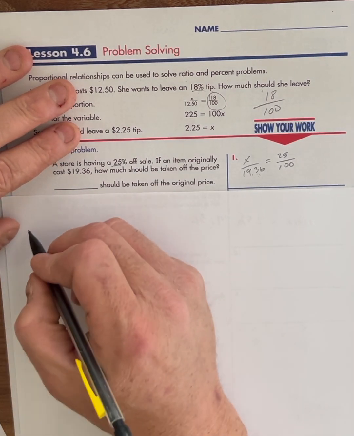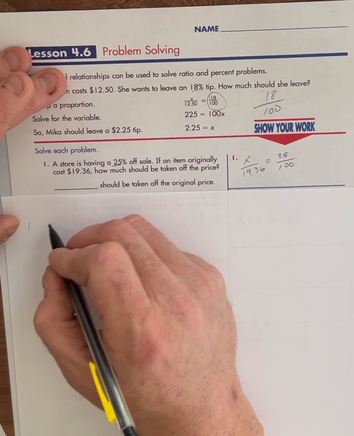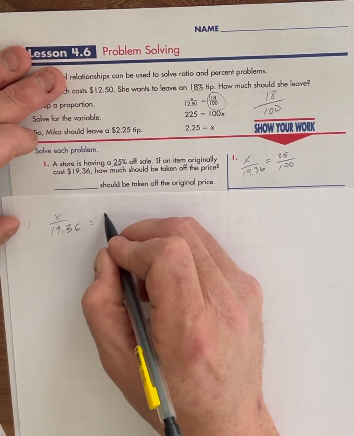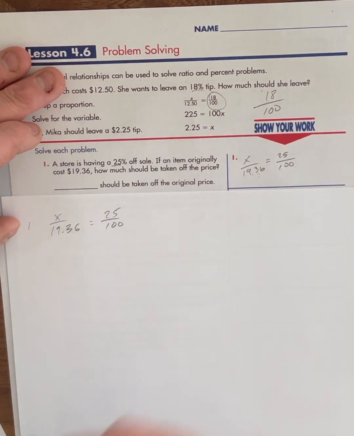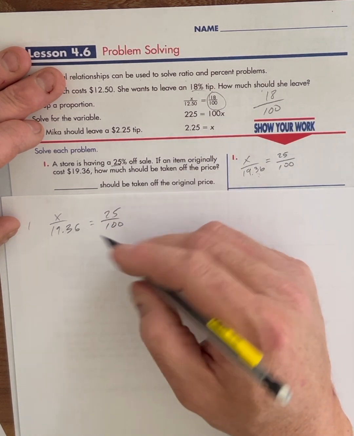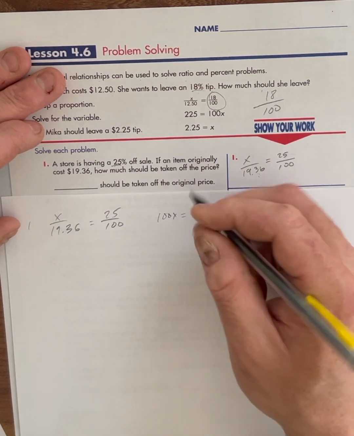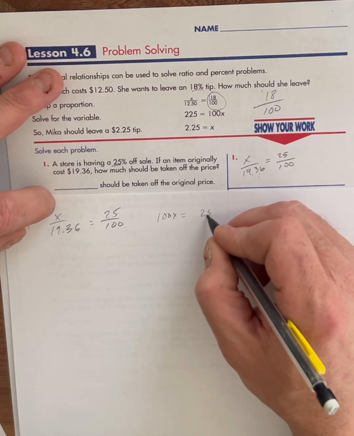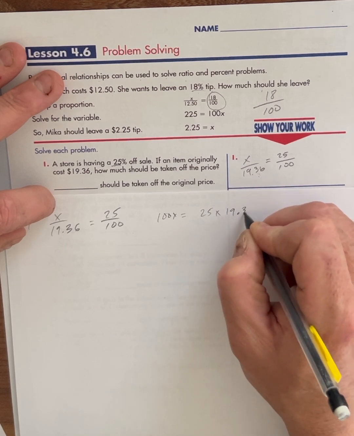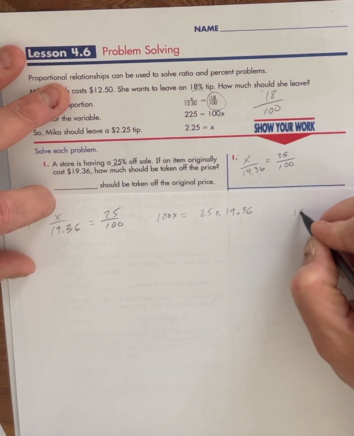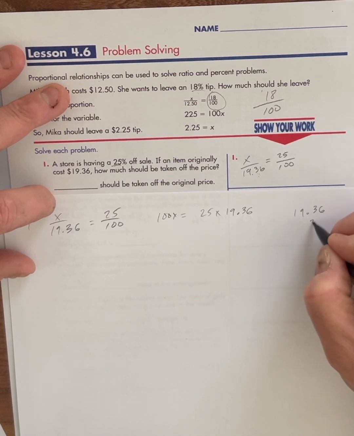Okay, so here we got number 1: x over 19.36 equals 25 over 100. I'm going to cross multiply: 100x equals 25 times 19.36. Okay, let's multiply that. So I'm going to do 19.36 times 25.